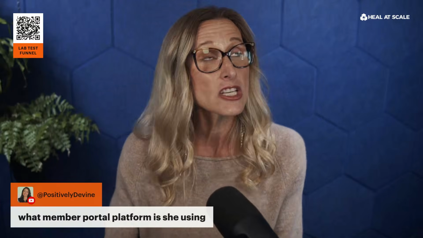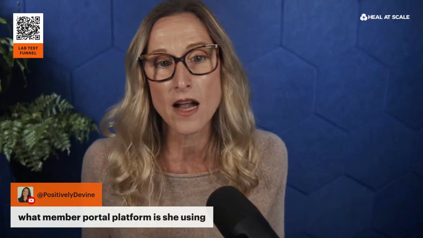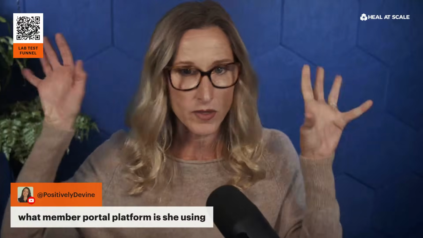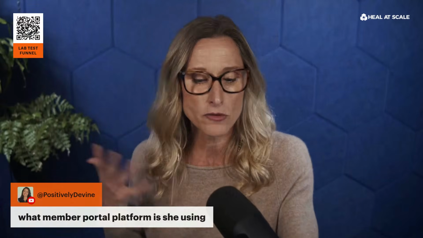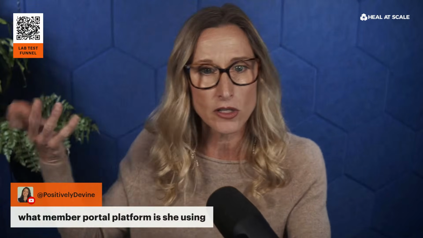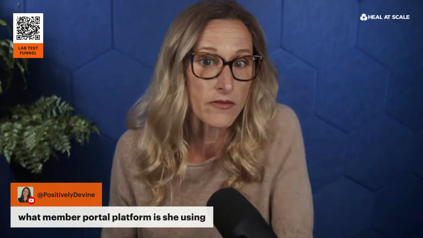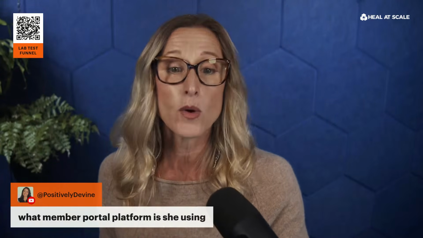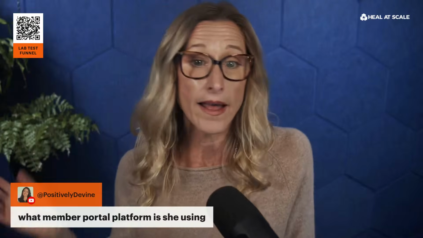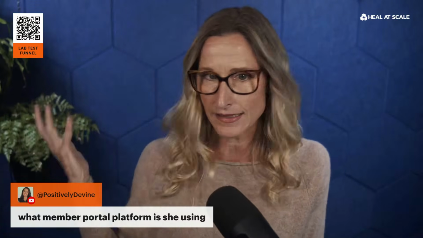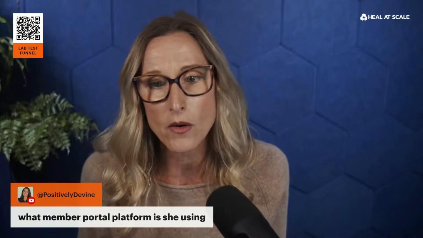Okay. What member platform is she using? She is using the Kartra platform. We build it on both Kartra and Go High Level. So whichever one you want to use. We also just show you what the page design should look like if you want to recreate it in whatever funnel builder you're using. I personally was on Kartra, and I'm moving everything to Go High Level right now just because it's more advanced, it's keeping up with the times. So that's kind of where we're going.